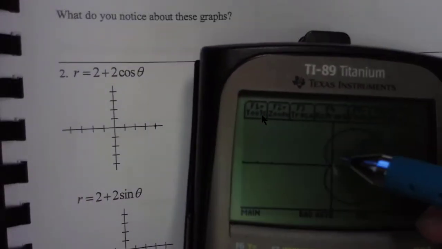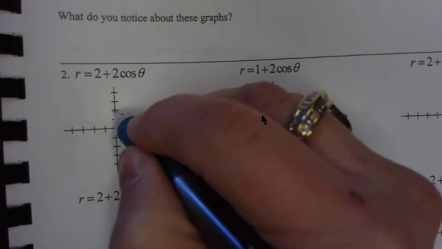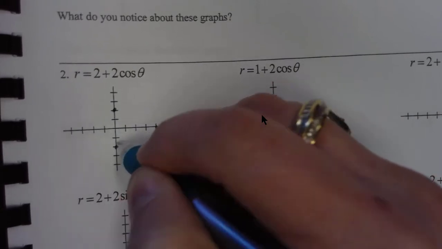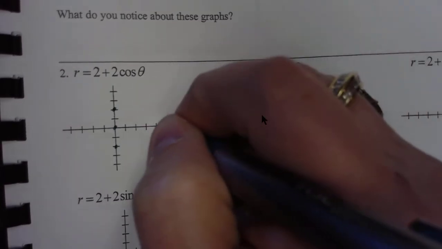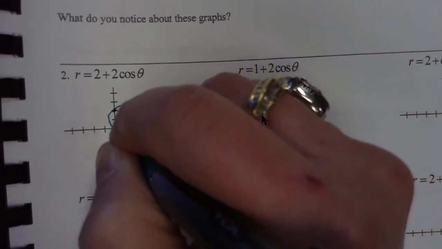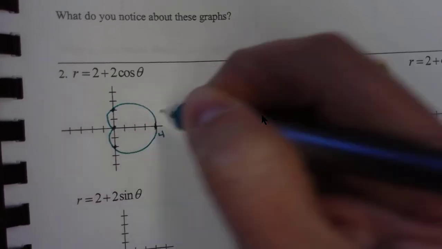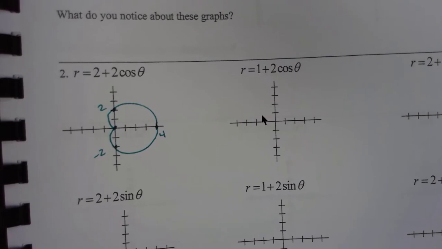Okay, and this is intersecting here at 2 and -2 and coming here. So I have this and this. That's good enough.